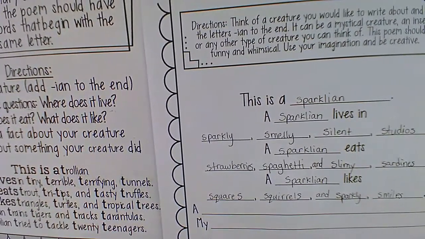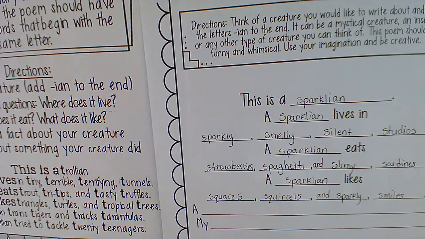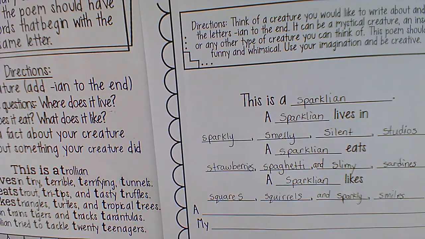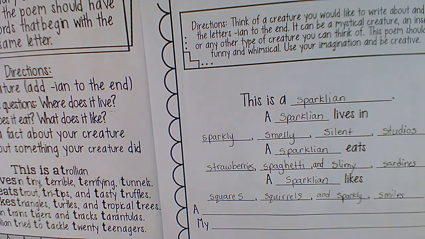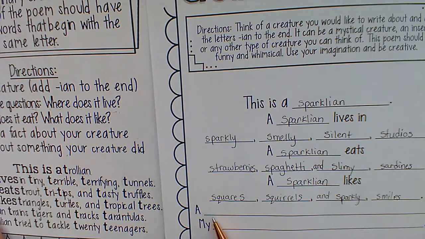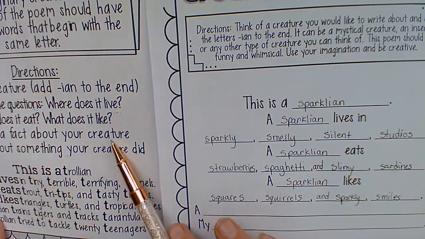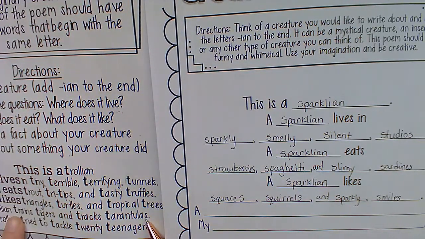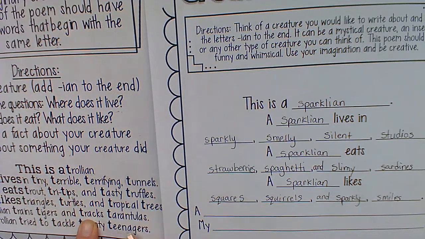Okay, don't forget you can look things up that begin with your letter to help you out. Pause the video and put in the 3 things, 1 with the describing word, that your creature likes. All right, so we're almost there. This last part is a fact about your creature. So in the example, a Trollian trains tigers and tracks tarantulas.